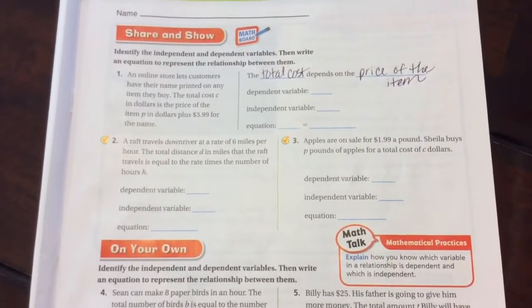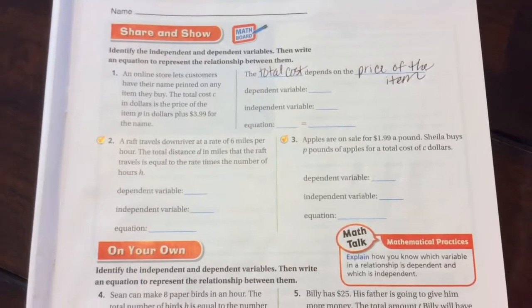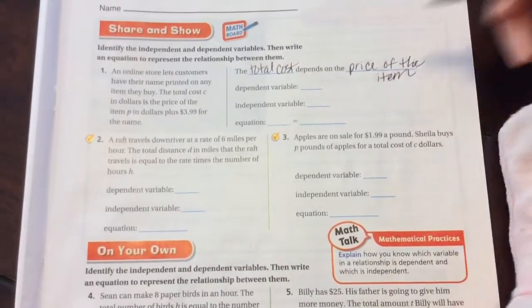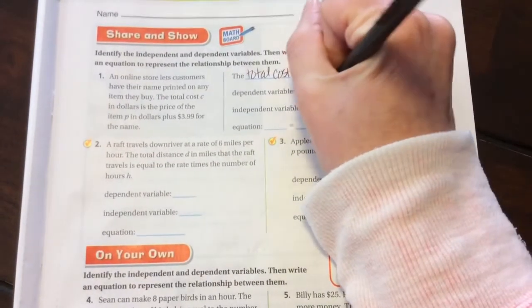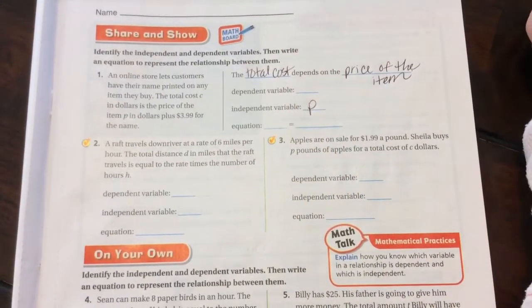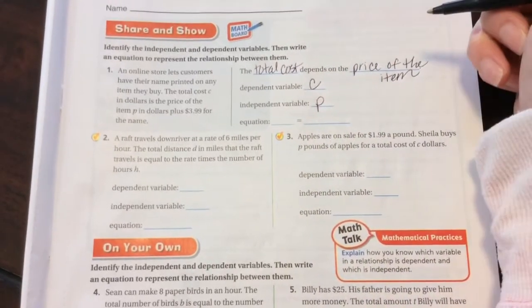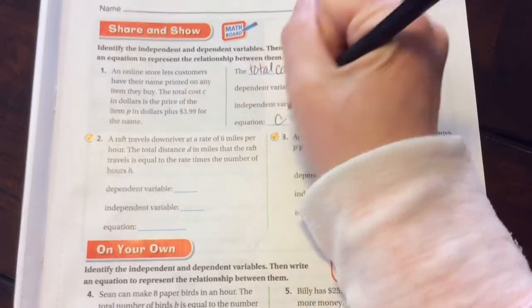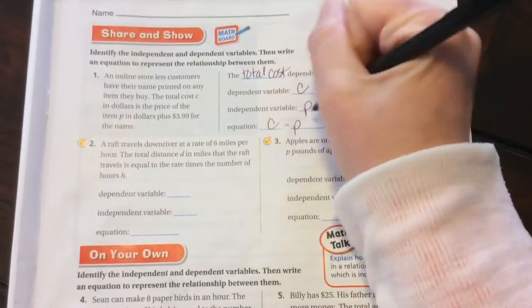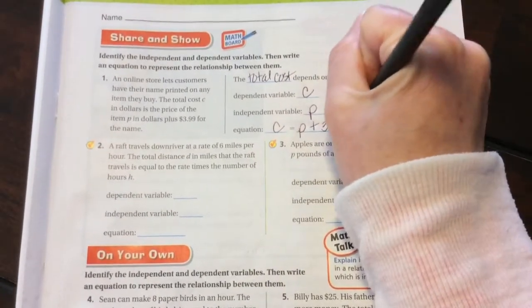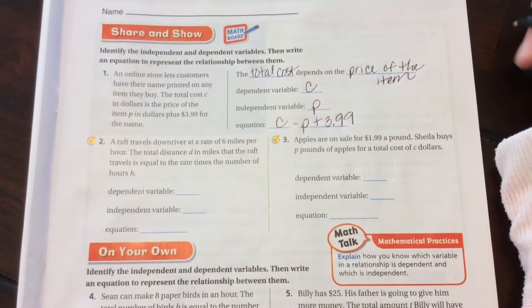Like if you're buying a hat, it's going to cost maybe less than if you're buying a jacket. So the price of the item is going to be your independent variable. So my P, the price of the item, is independent. The total cost is the dependent variable. So my equation is going to be C equals P, the price of whatever item you bought, plus the price of putting the name on it, which is $3.99.